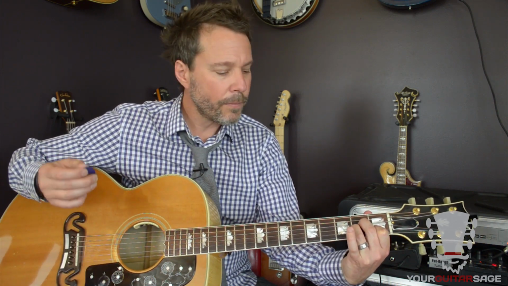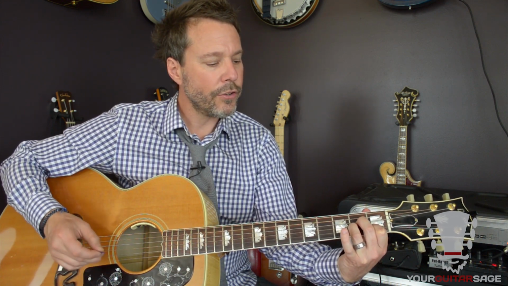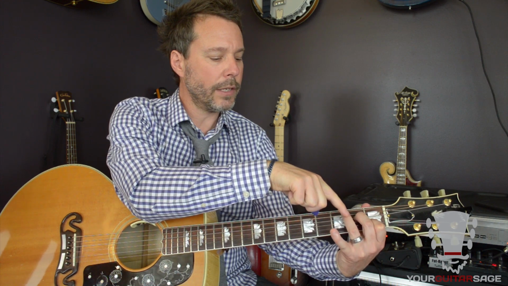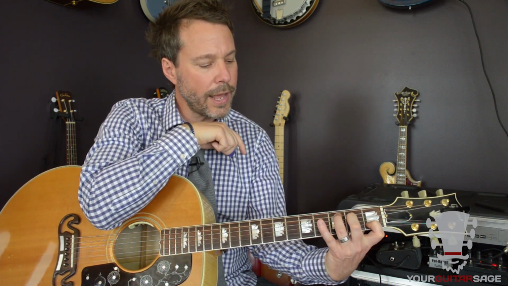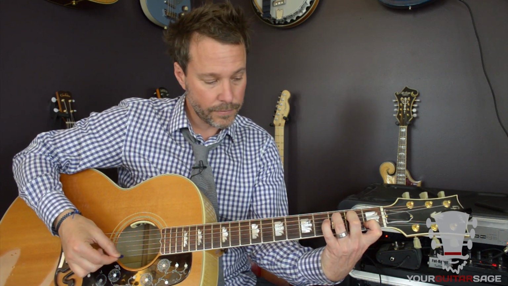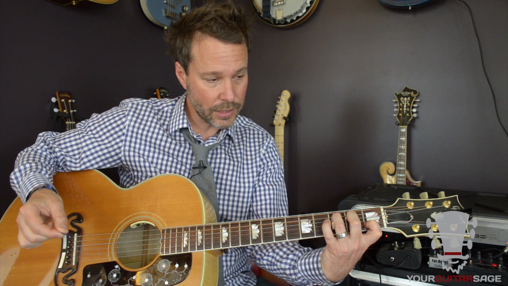They're going to be easier to play. Okay, so there's your A minor. Your C chord looks much like your A minor if you just take your 3rd finger and move it right there to the 3rd fret of the A string. And you're going to pick the same 5 strings from 5 to 1. Okay, that's your C chord.